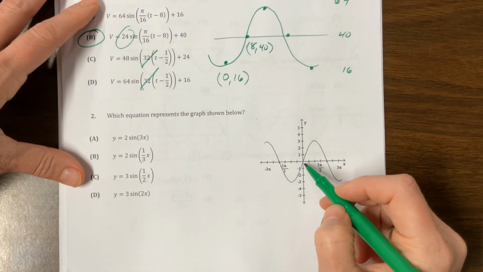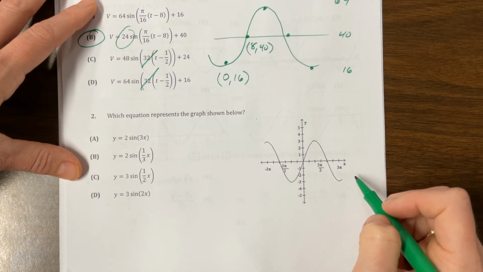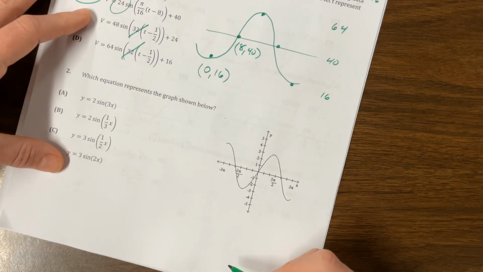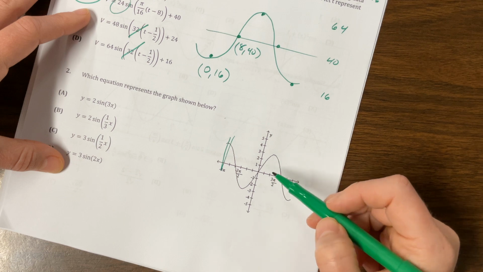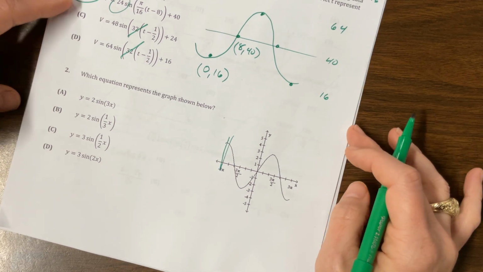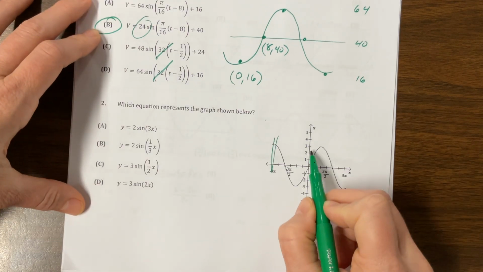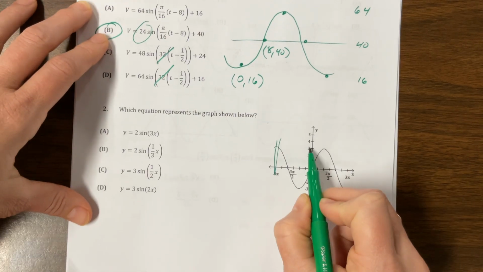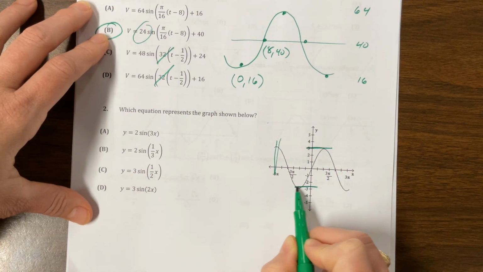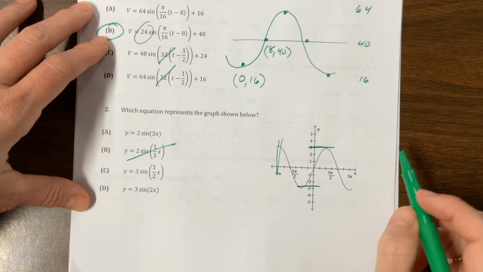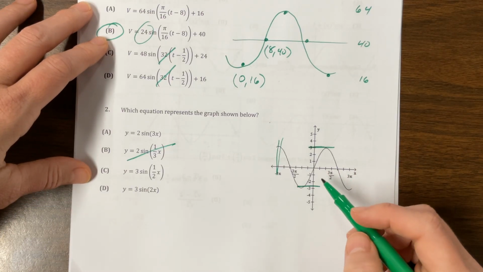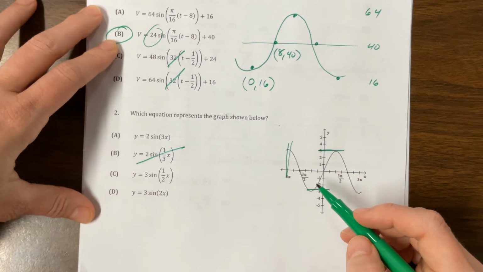On this one, I see a sine curve. It looks like I got back to the top at 3 pi. Well, okay, let's look at something else. My poor little eyes. I see this is an amplitude of 3, so we can eliminate this one. I see that it's a sine curve, and that doesn't help me.